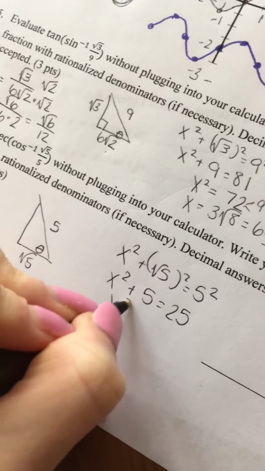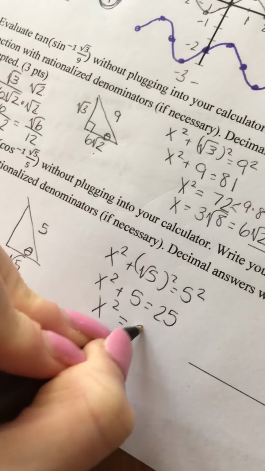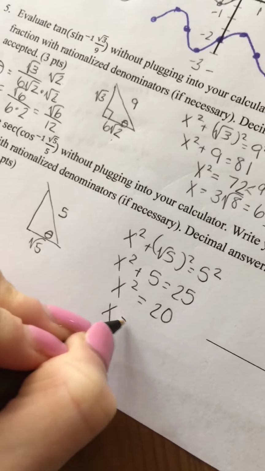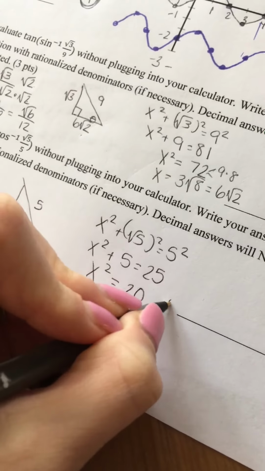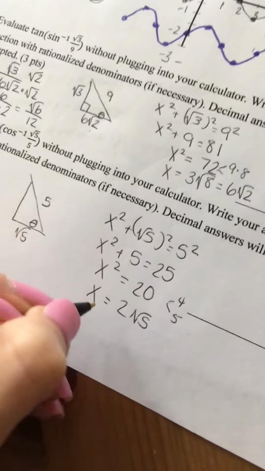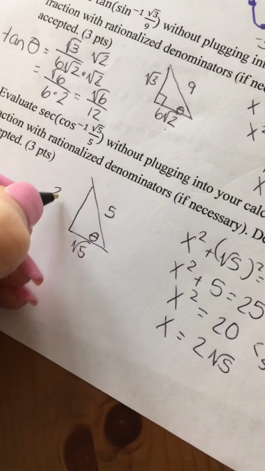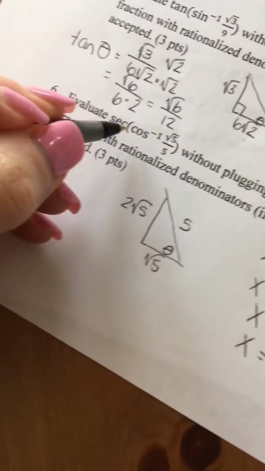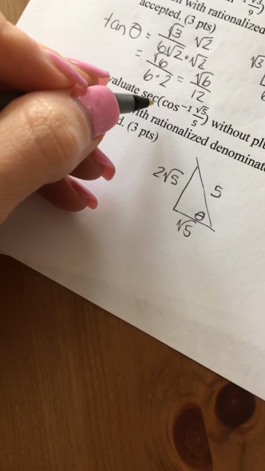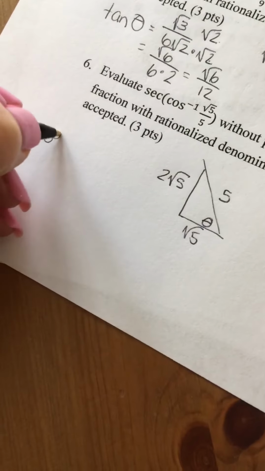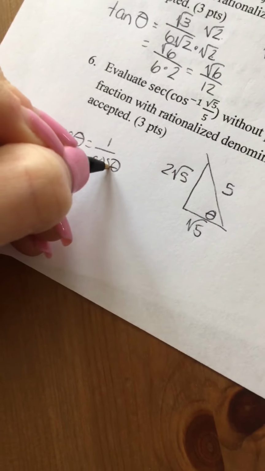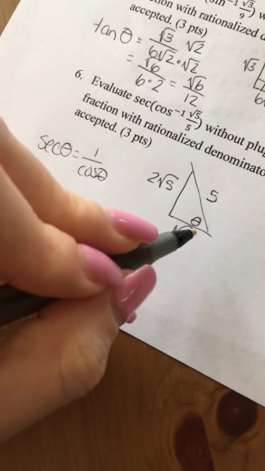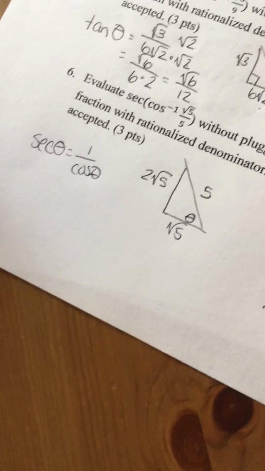Okay, I'm going to do my math a little bit better the second time around. So x squared is equal to 20. x is going to be 2√5. When I reduce that, 20 is the same thing as 4 and 5, so √20 is 2√5. So that's what this missing piece is. Now secant, remember, is 1 over the cosine. So secant of theta is 1 over the cosine of theta. So if I find cosine and flip it, I'll get secant.